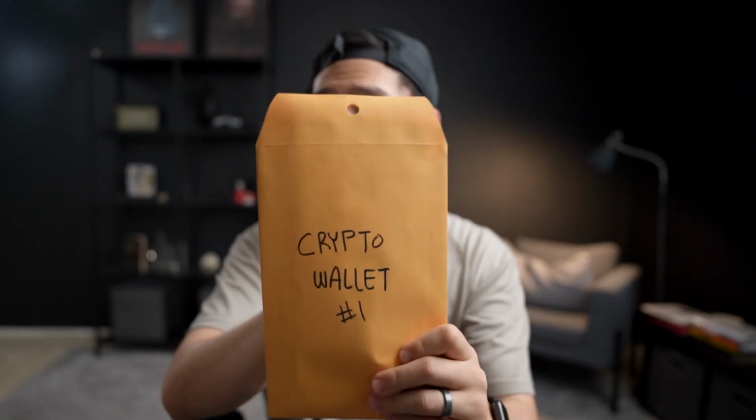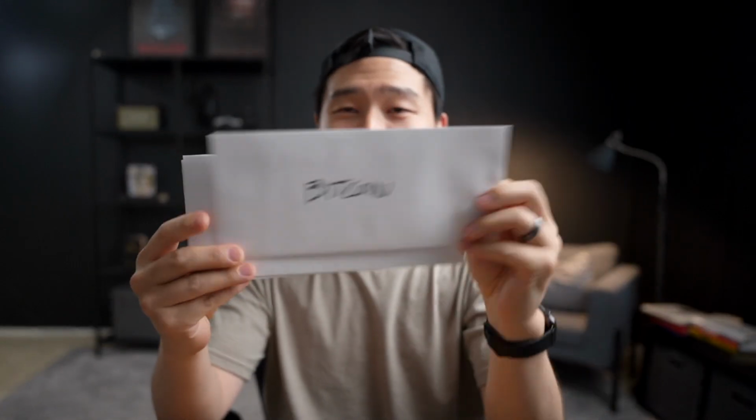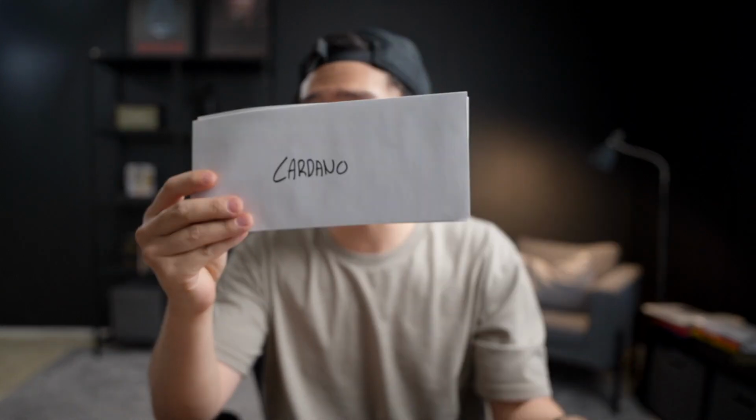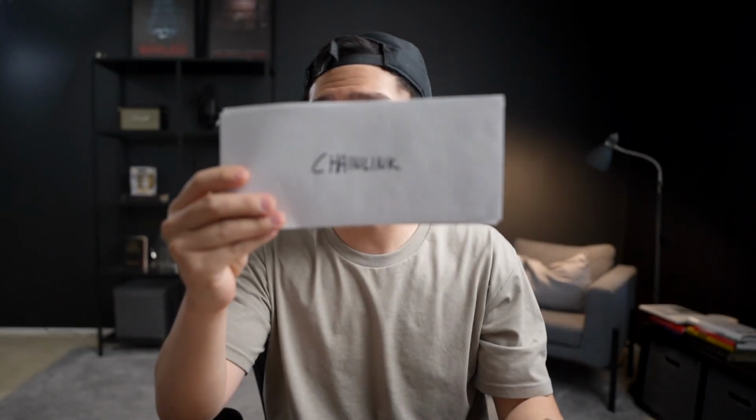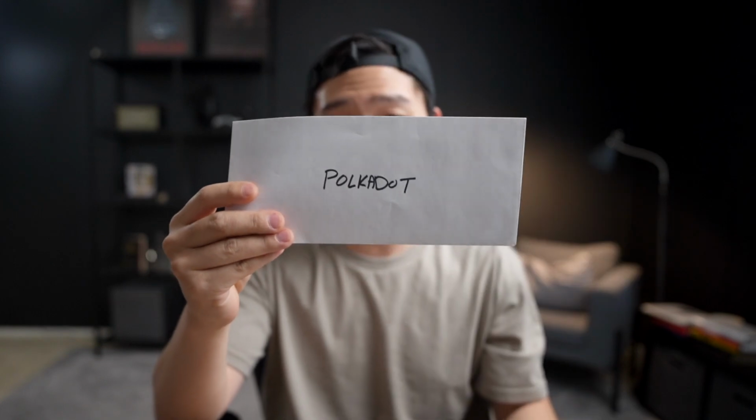Now, when we say the word crypto wallet address, it can be very hard to visualize. So I'm going to share an example that might help. So this is going to be your crypto wallet number one. You can own as many wallets as you want. You can own a second wallet, you can own a third wallet. Now, we can also say account. So you can have one account, two accounts, three accounts, and within those accounts, you will have an address inside. Inside your wallet or your account, you're going to have different addresses. So I'm going to pull this out. You're going to have a Bitcoin address, you're going to have an Ethereum address, you're going to have a Cardano address, you might even have a Chainlink address, or you might even have a Polkadot address.